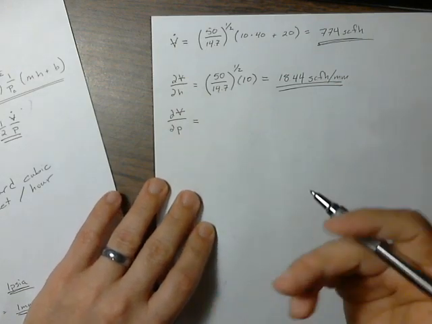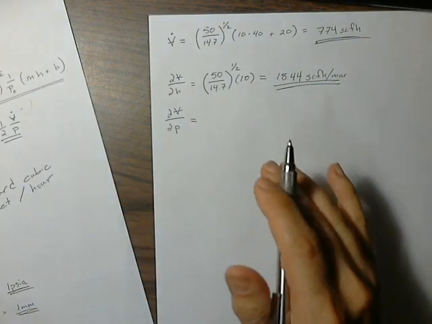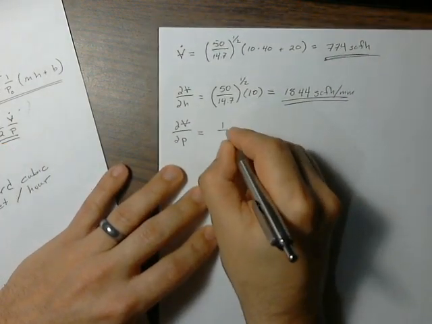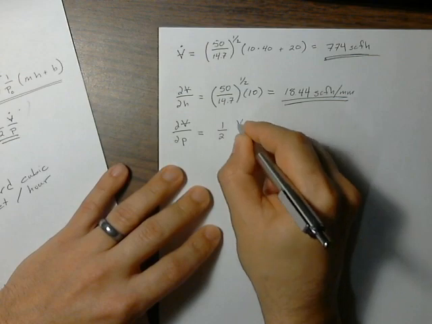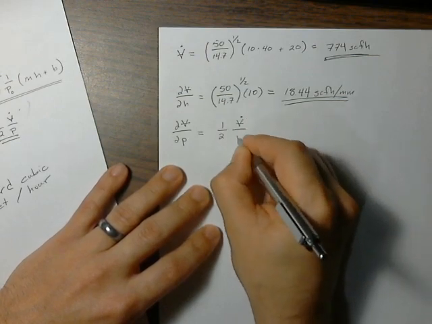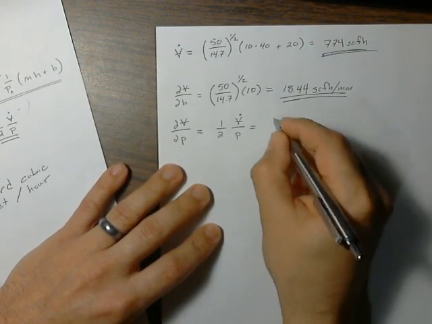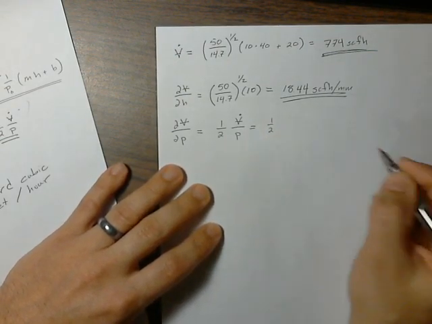All right, so if I look at the partial derivative of volume flow with respect to pressure, the easier way to calculate this was this. But you can use the longer way if you want. It'll work just fine, it just increases the probability of a silly mistake. I like this method for obvious reasons.